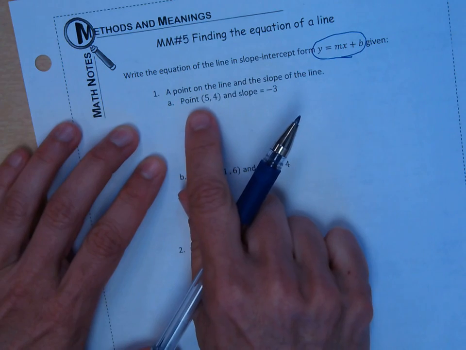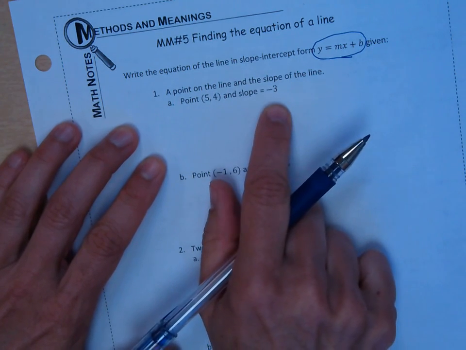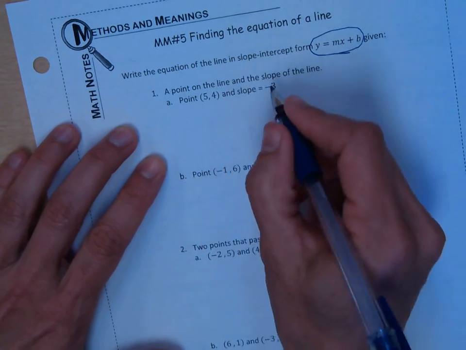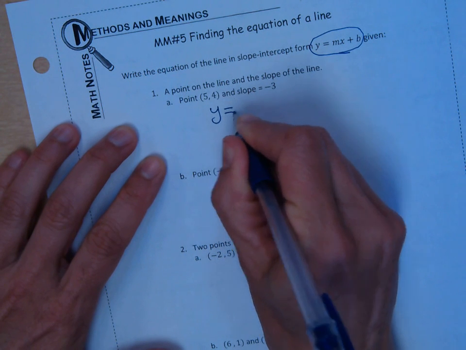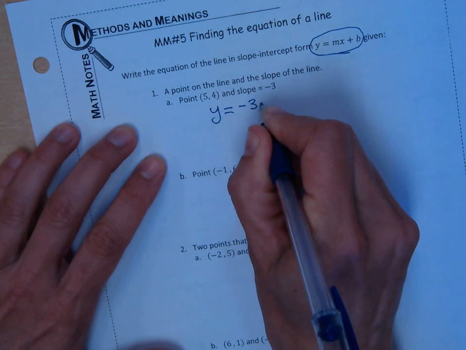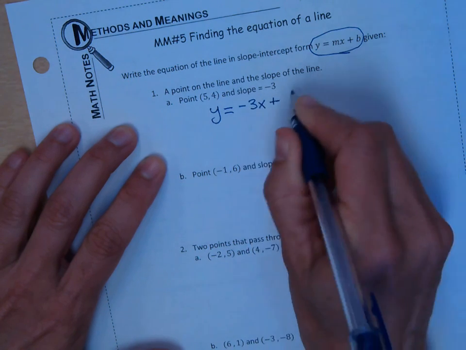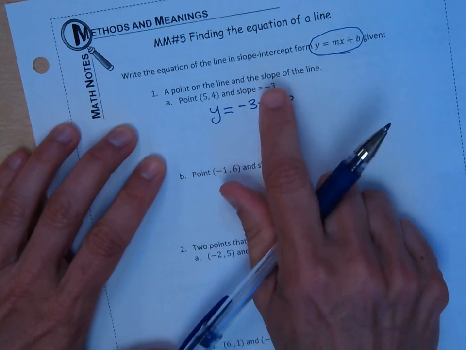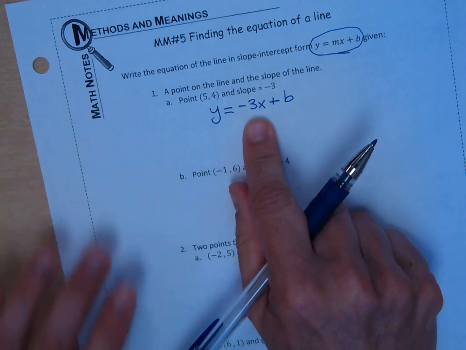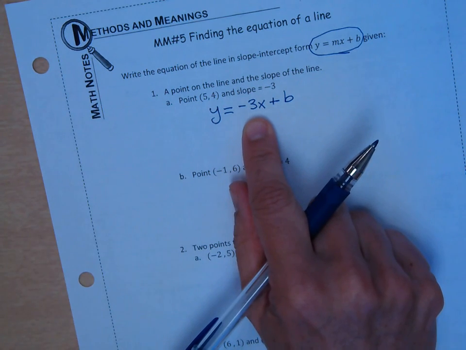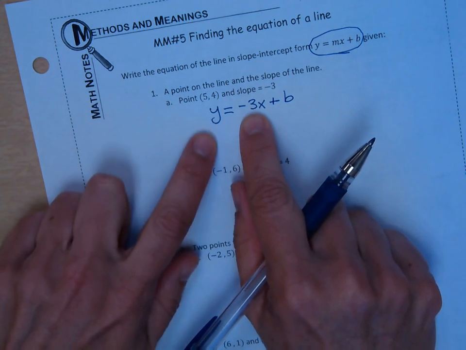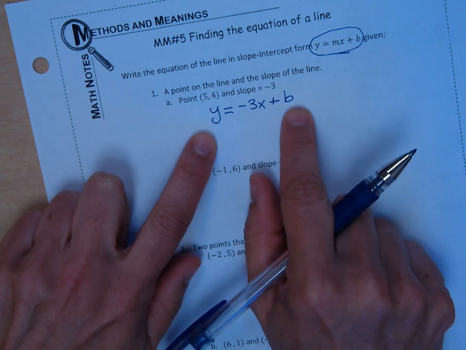If you know a point and the slope, you would go like this. You can just do y equals negative 3x plus b, like that. You can just plug in the slope directly into the equation. And then the only thing we need for this answer to be complete is to figure out what the value of b is. And b is your y-intercept.